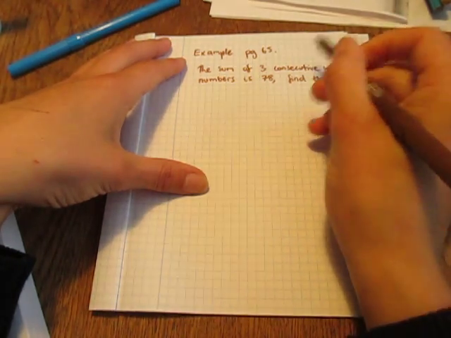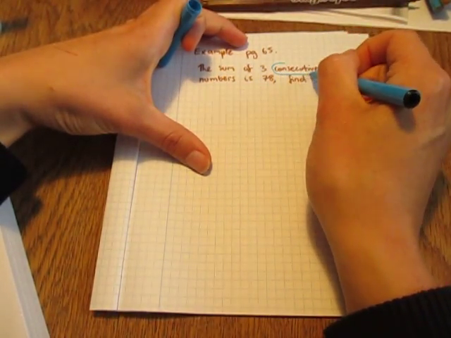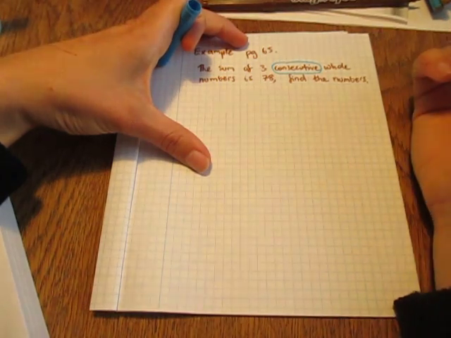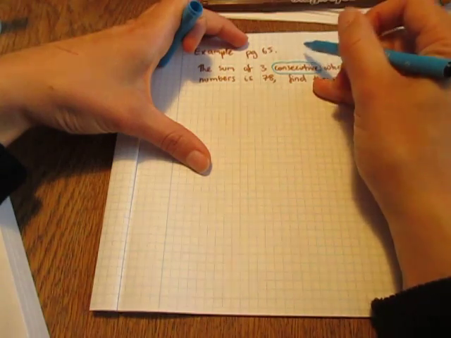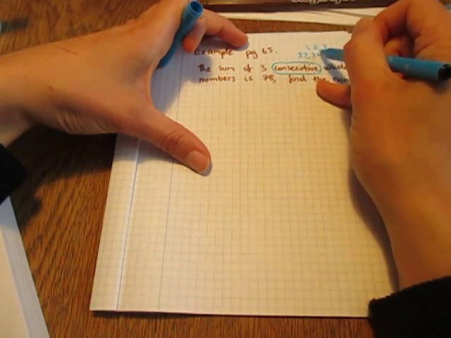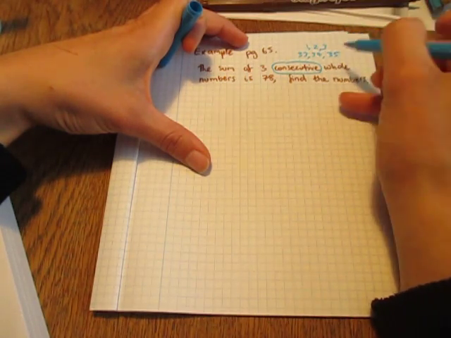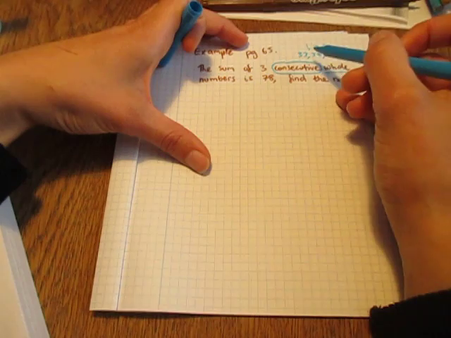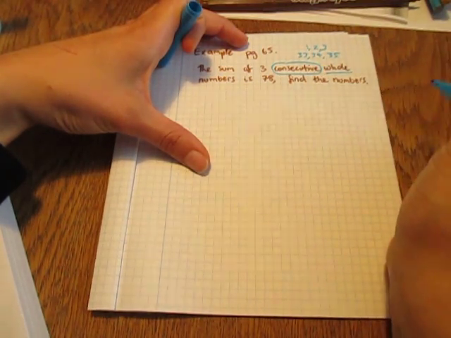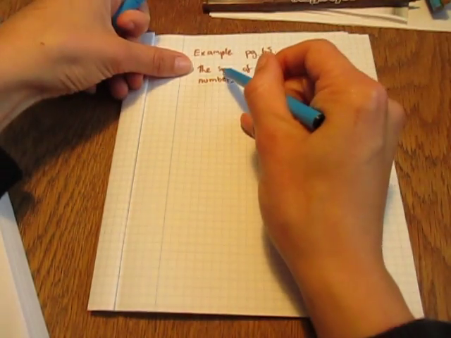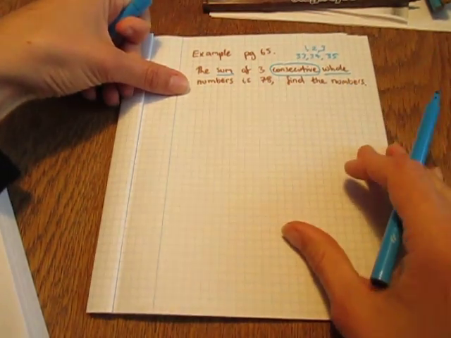Okay, so the first thing is, what does the word consecutive mean? Consecutive numbers are numbers that come after each other. So 1, 2, 3 are consecutive numbers. 33, 34, 35 are consecutive numbers. Any whole numbers with no decimals that are counted in counting order are consecutive whole numbers. So the sum of 3 consecutive whole numbers is 78. Find the numbers.